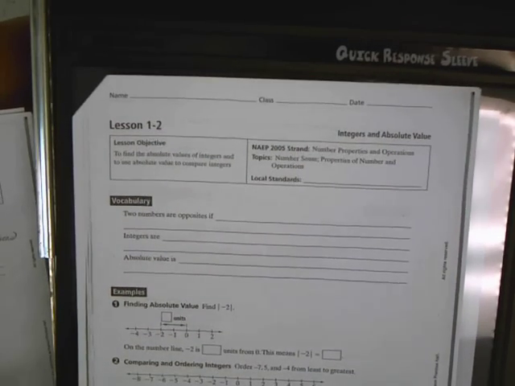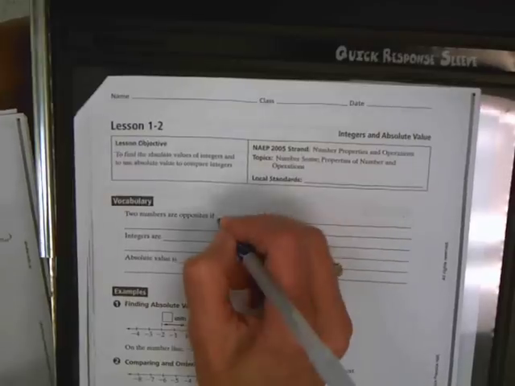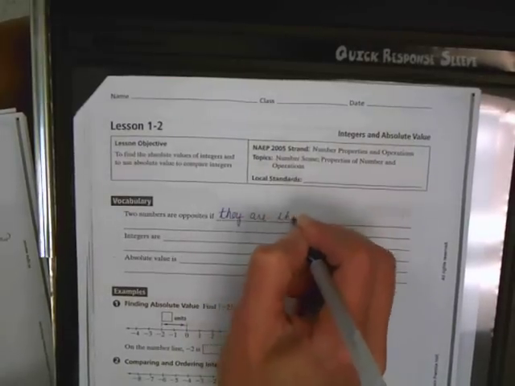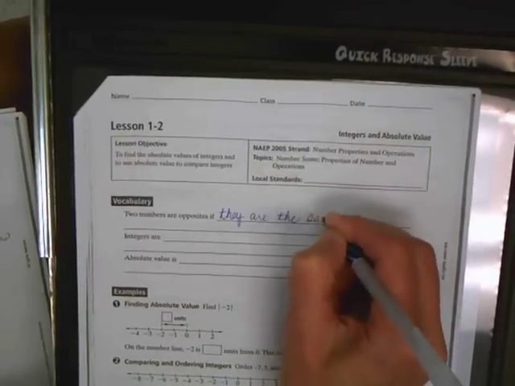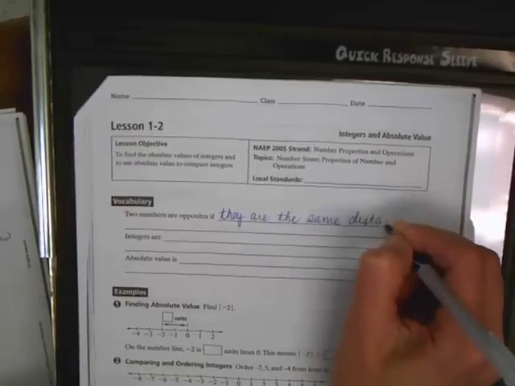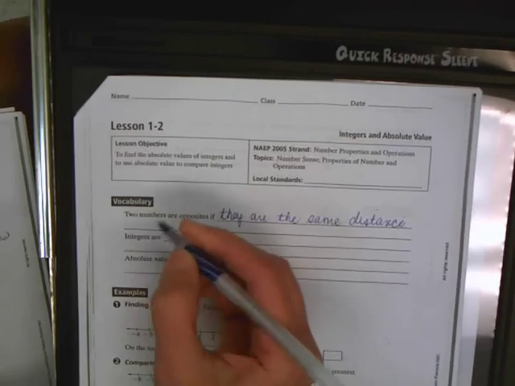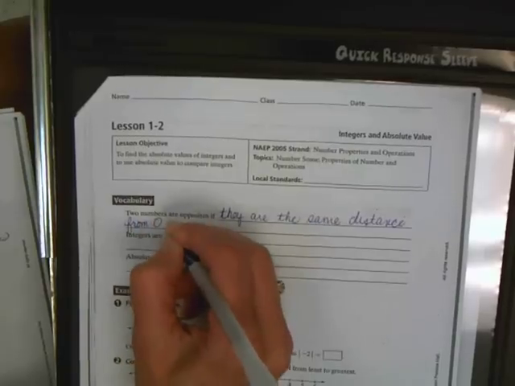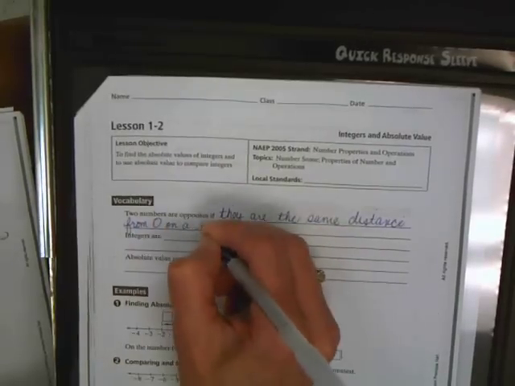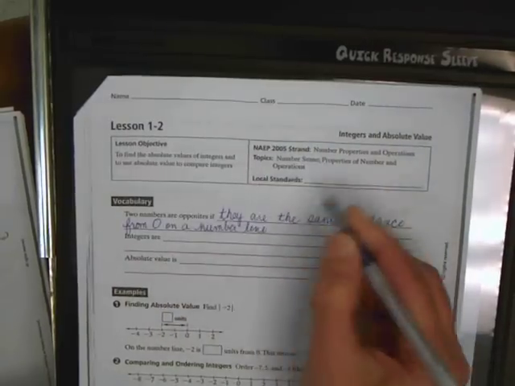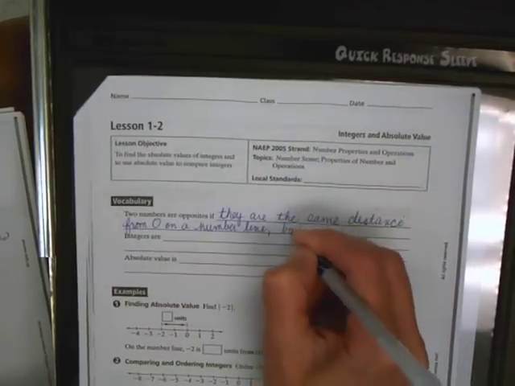First of all, for our vocabulary, two numbers are opposites if they are the same distance from 0 on a number line, but in opposite directions.